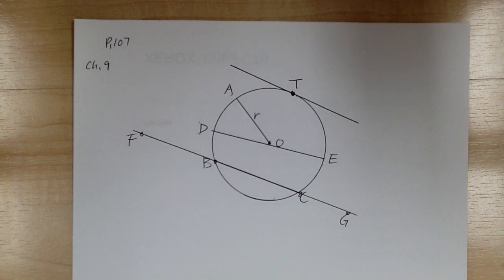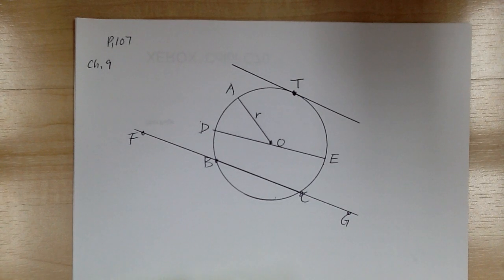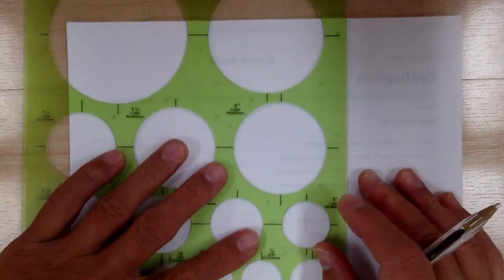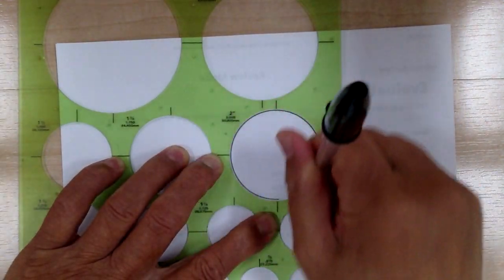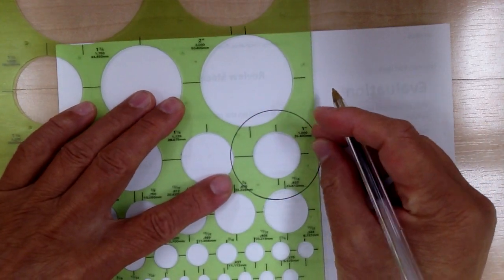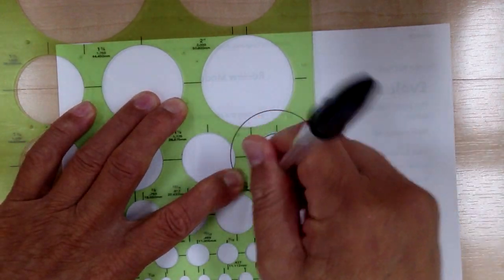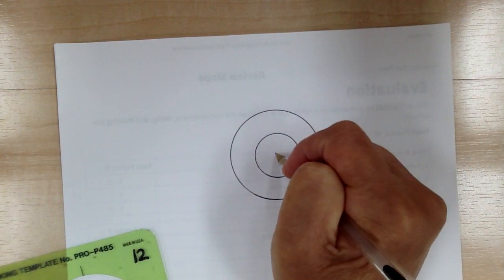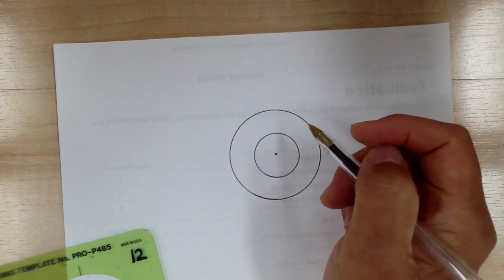The next term is called concentric. Concentric means the circles have the same center. For an example, I'll give you a picture. So you have that, and this big example of concentric circles means the circles have the same center.